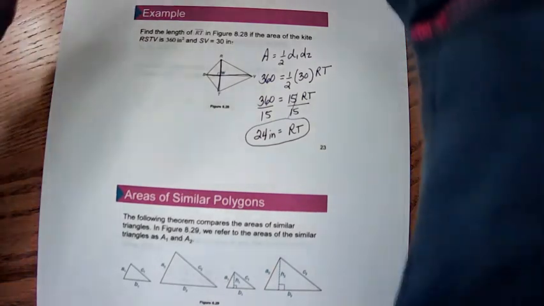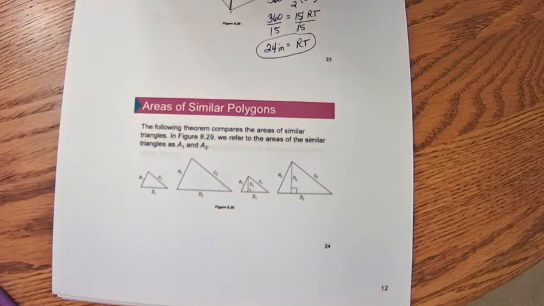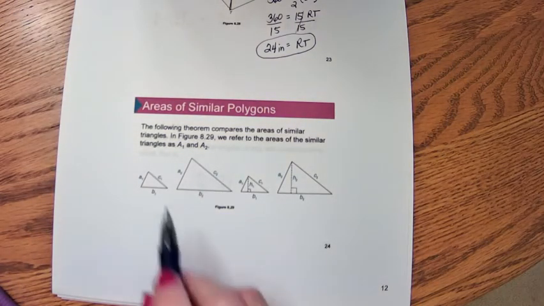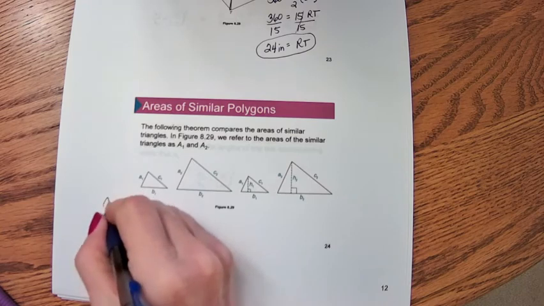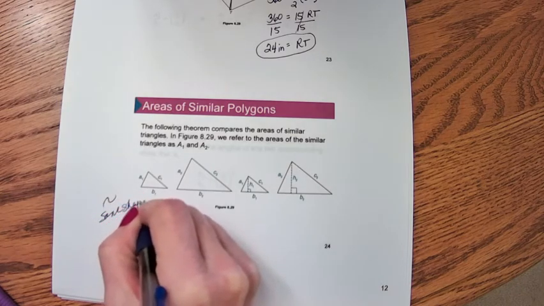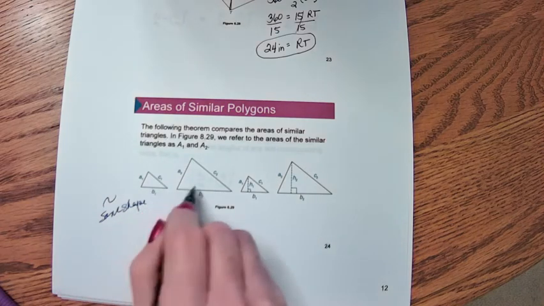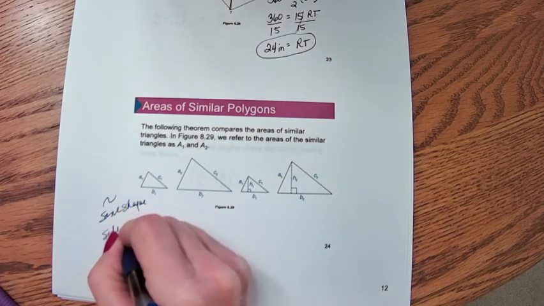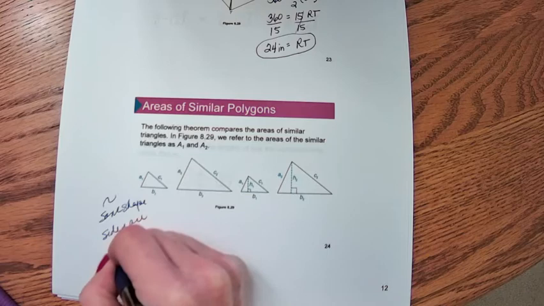Now the last property is, what can we know about the areas of similar polygons? So, similar means same shape, but not the same size. The sides are in proportion. The sides are proportional.